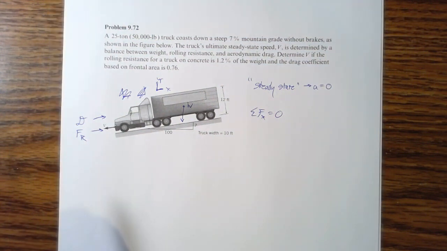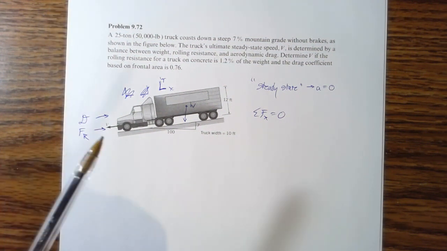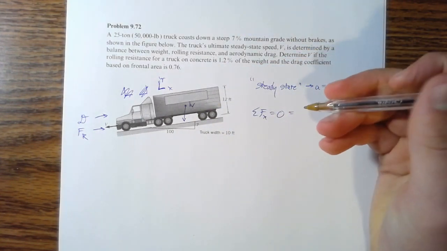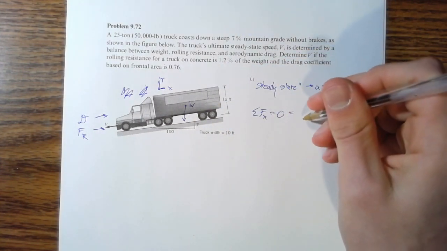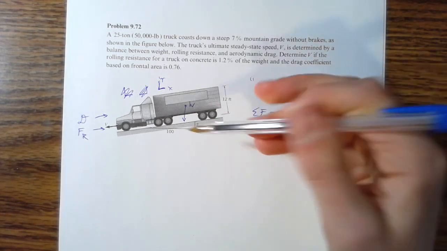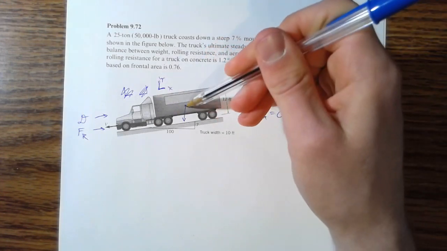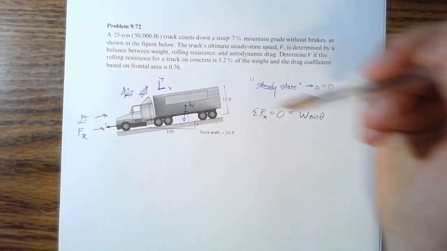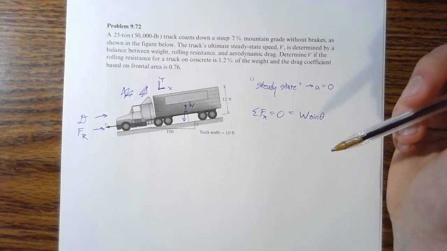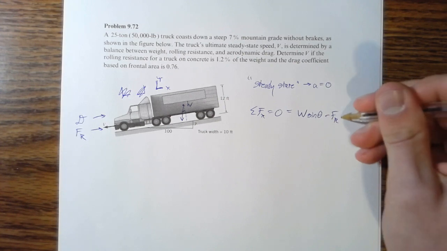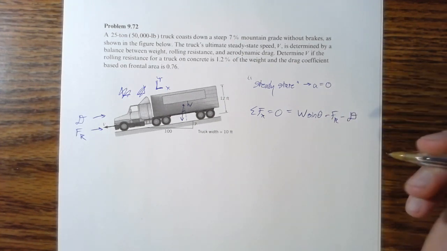Summing things up here, we have W times sine of theta, where theta is the angle between the perpendicular and the weight, minus our rolling resistance, minus drag.